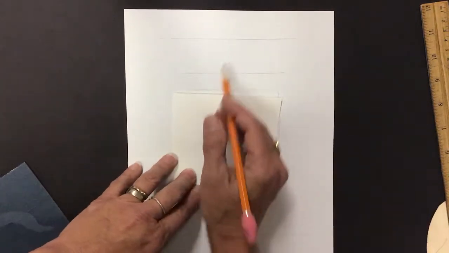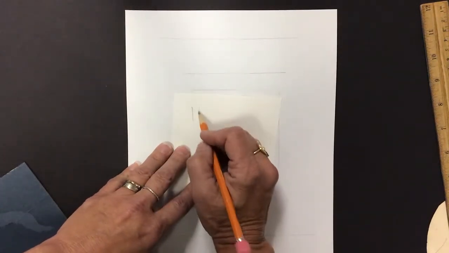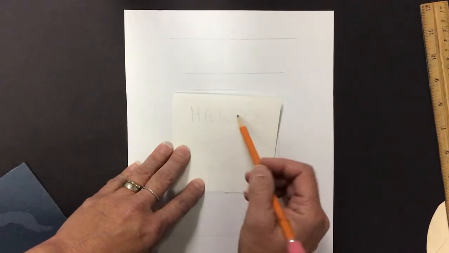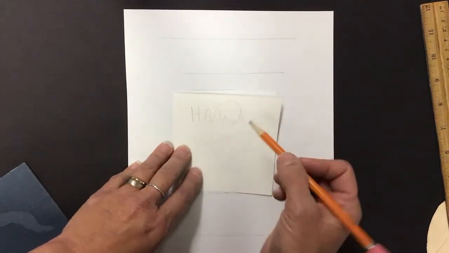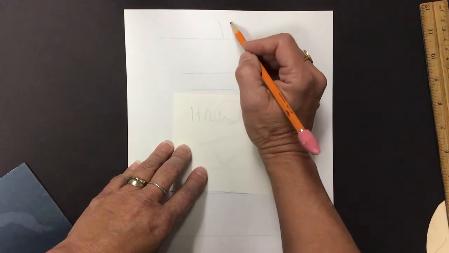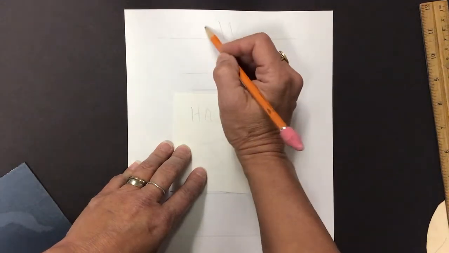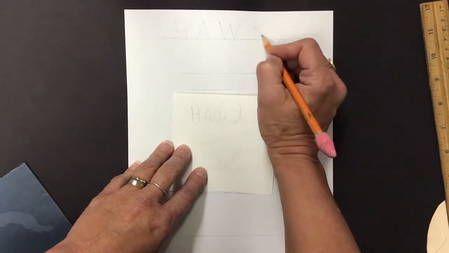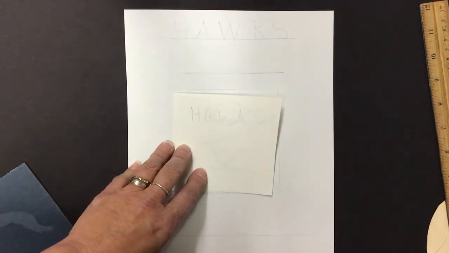Now the word hawks, I'm going to put hawks up here. The word hawks has 5 letters. So I know that the W has to be in the middle. So I'm actually going to do the W first. And then I'm going to do the rest of hawks. And like I said, I'm not doing it fancy. I'm just drawing it on where I want it to go.